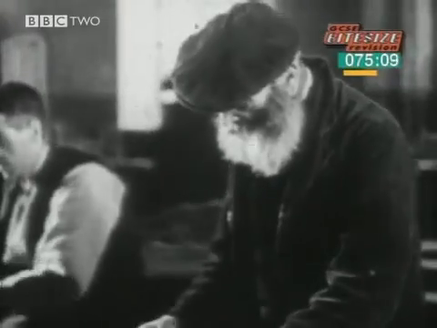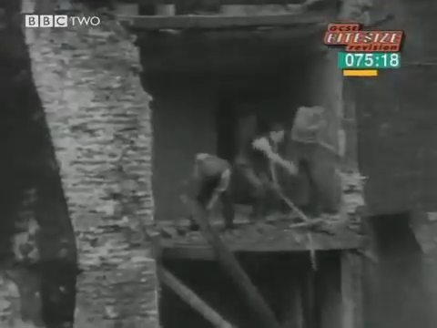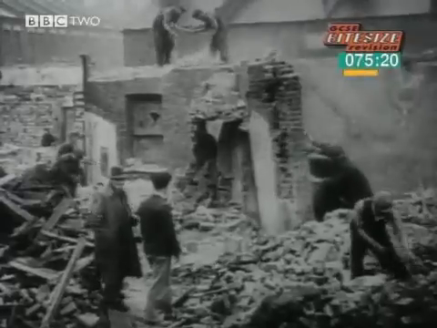1908, old age pensions were paid. 1909, the building of back-to-back housing was banned across Britain. When the housebreakers take charge, you can really see how rotten these places are.